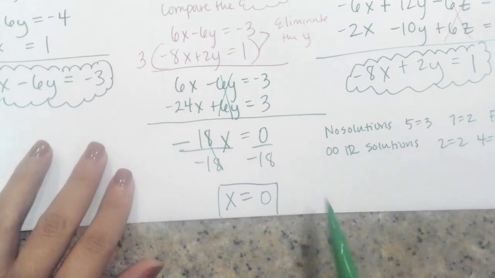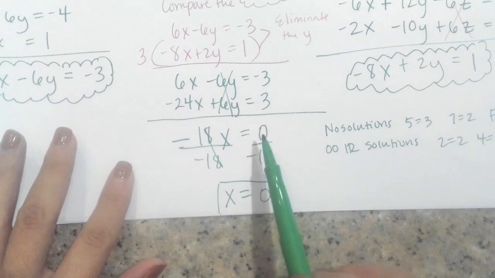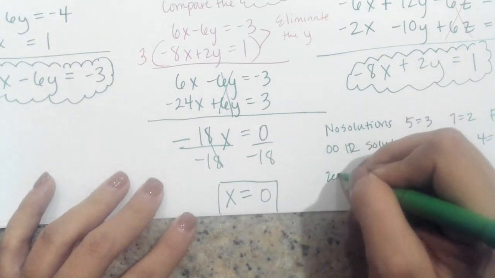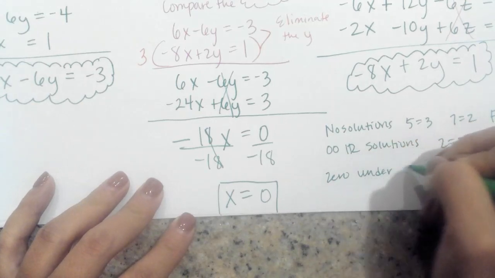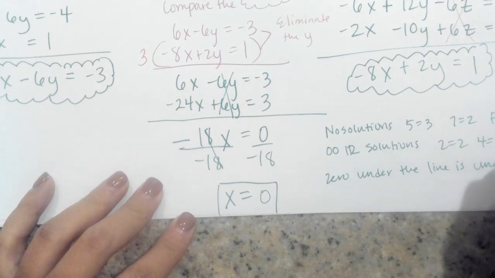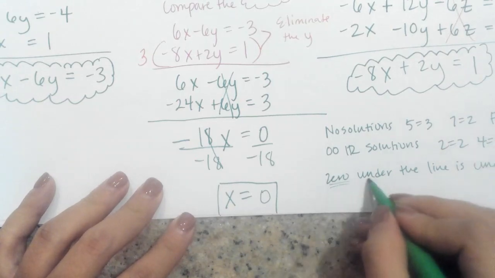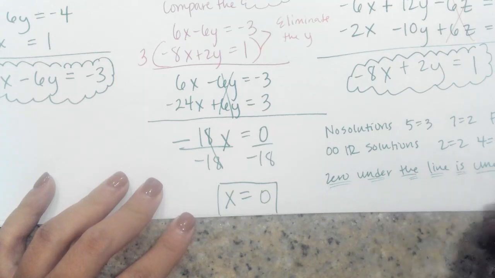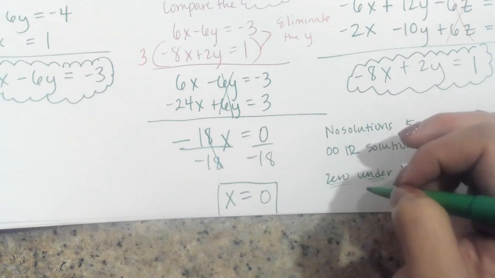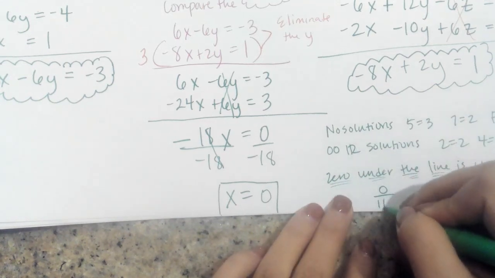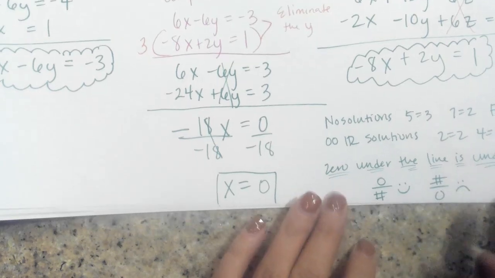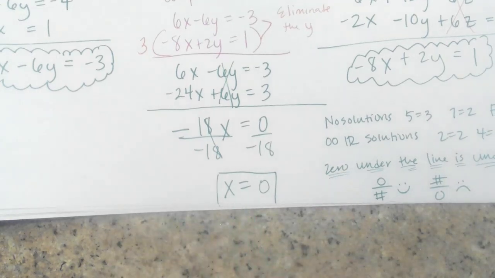In this case, we didn't have either of those. We just had 0 divided by 18. 0 divided by 18 is 0. Now, remember, 0 under the line is undefined. That's what I always tell my kids to remember, that little saying, 0 under the line is undefined. So if you have 0 in the denominator, that's bad. 0 in the numerator is good. So this is okay. This is not okay. Alright, so our x is 0.